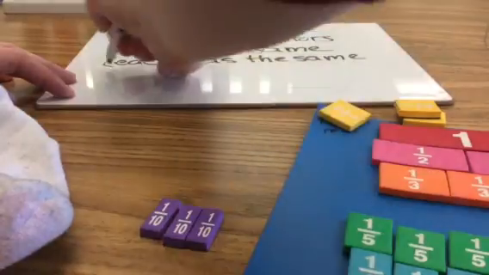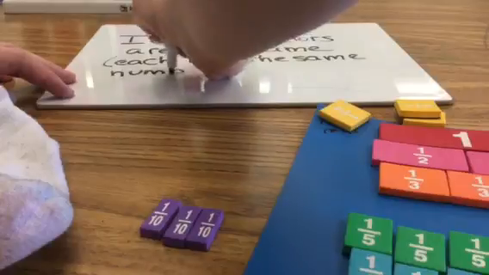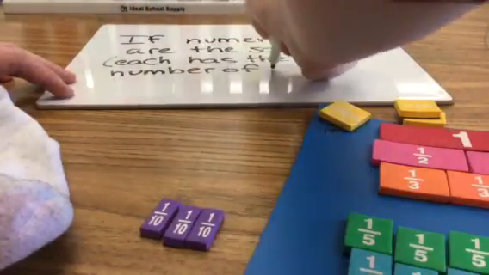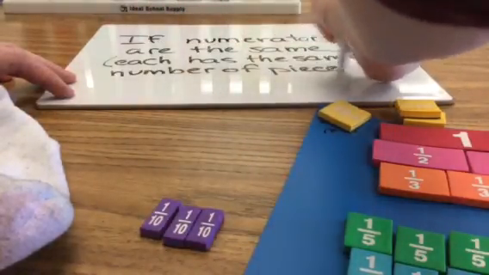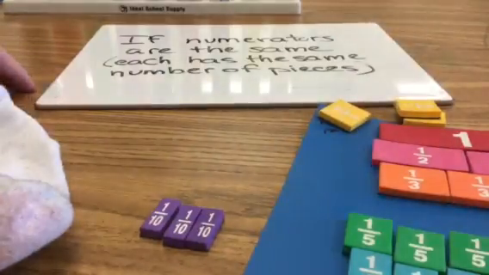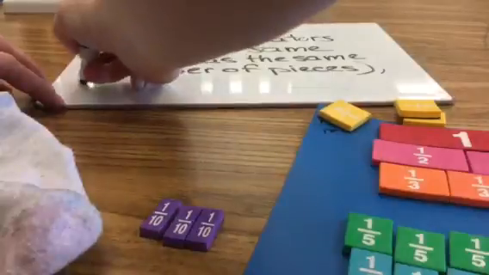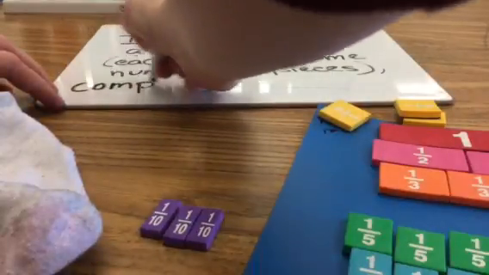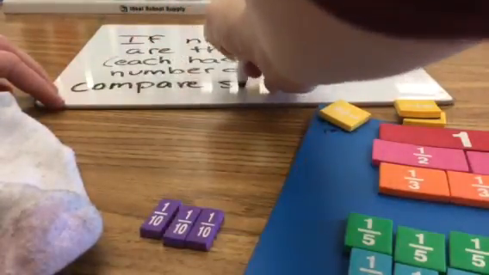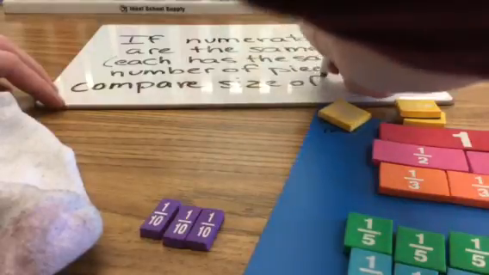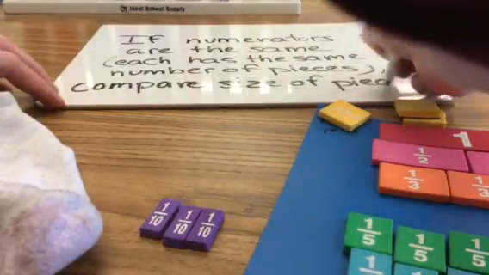Each has the same number of pieces. So if the numerators are the same, each has the same number of pieces, compare the size of the pieces, which is your denominator.